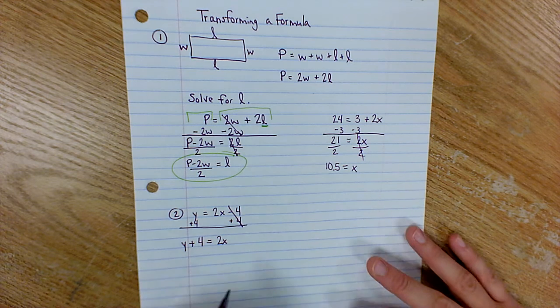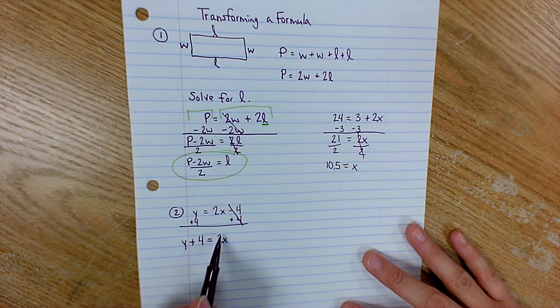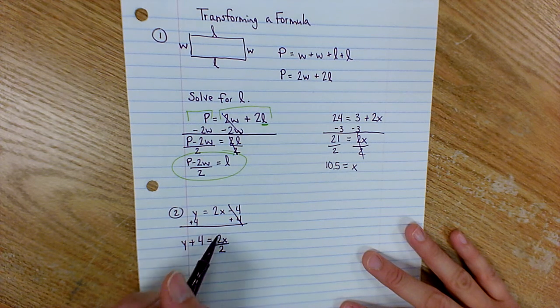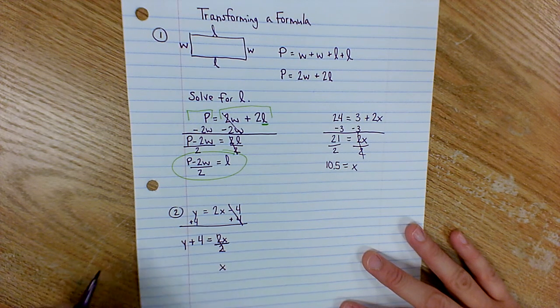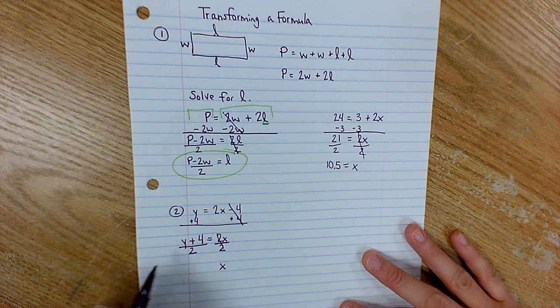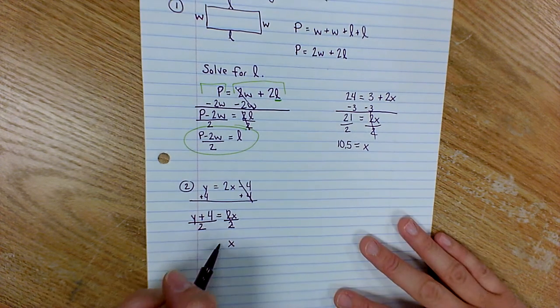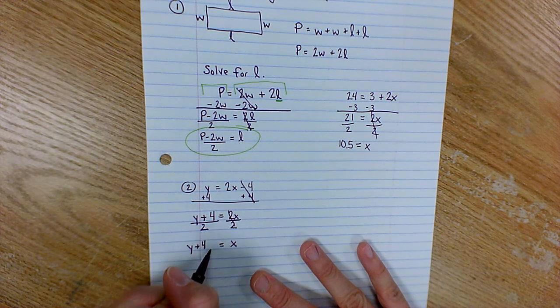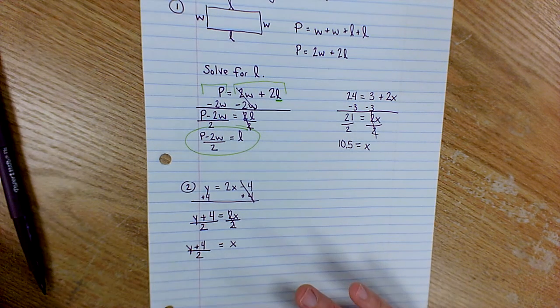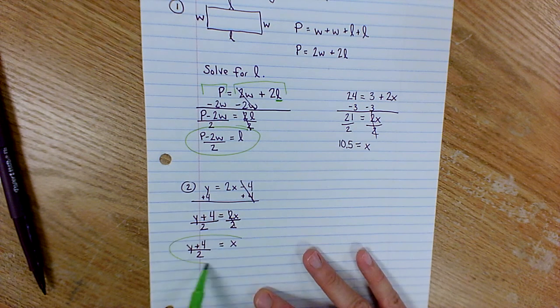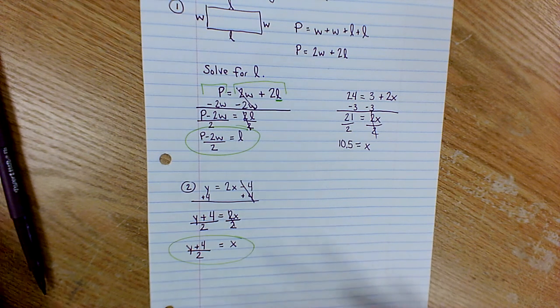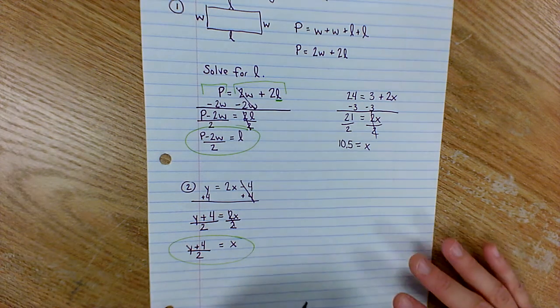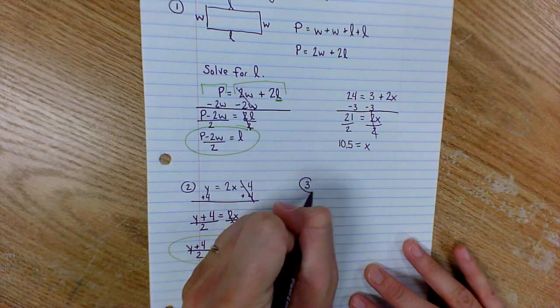This says 2 times x, so to get rid of that 2, I'm going to divide by 2, and that leaves me with just x here. Since I divided this side of the equation by 2, I have to also divide this side by 2. And so that becomes my answer: y plus 4 divided by 2 equals x. So I have now solved this formula for x. Now I want you to pause the video and try it with this formula. I want you to solve this formula for x as well.